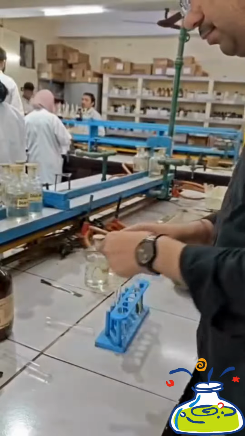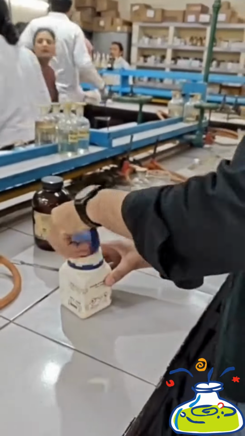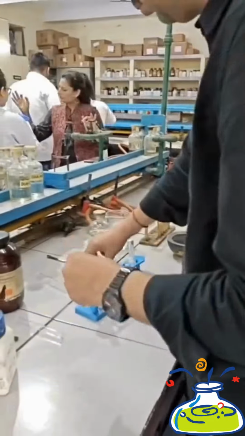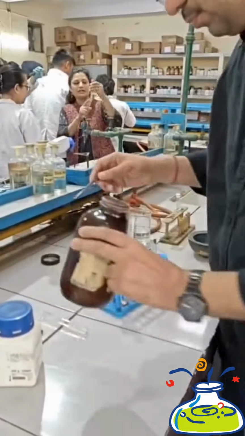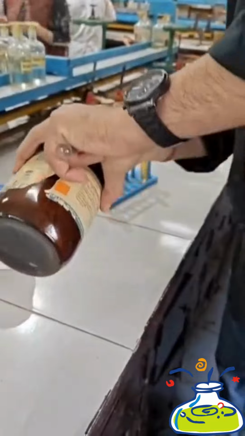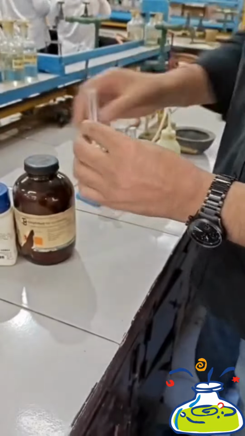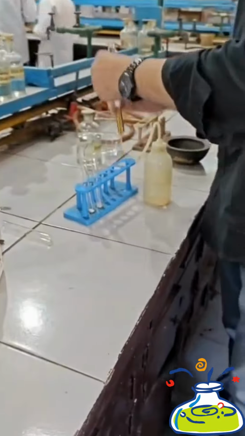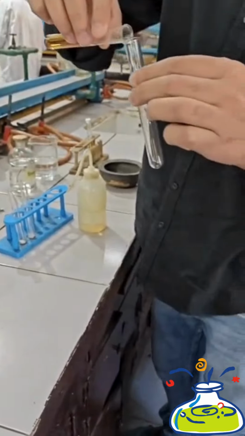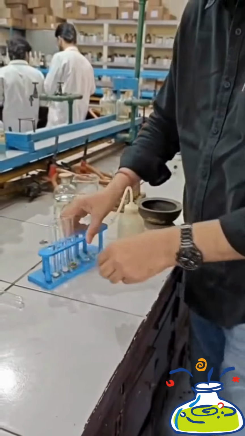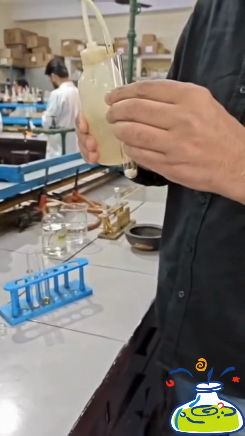So first of all, we will take sodium nitrite in a test tube. Thereafter, take beta-naphthol in another test tube and put it in the test tube stand. In the final step, we are taking primary aromatic amine, that is aniline. So now we have 3 test tubes.